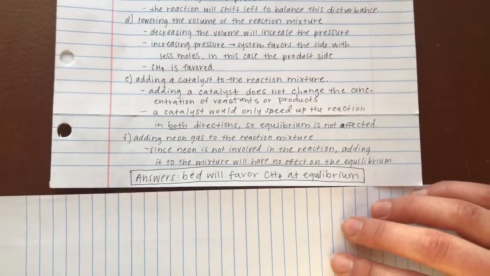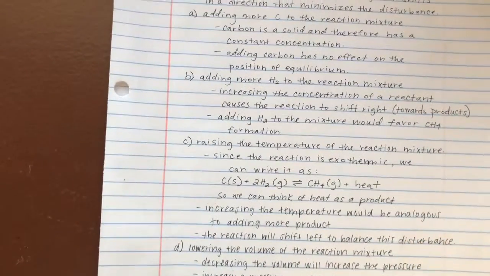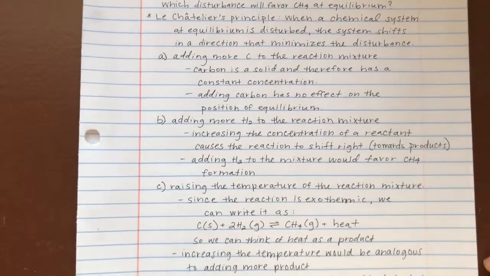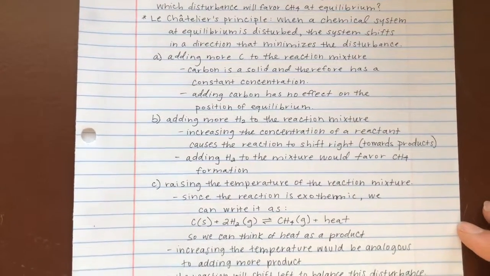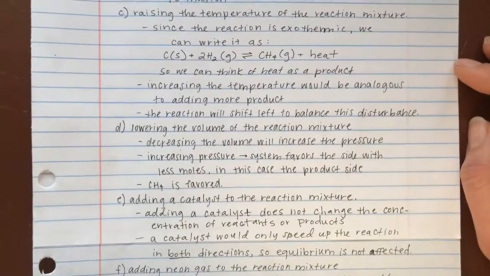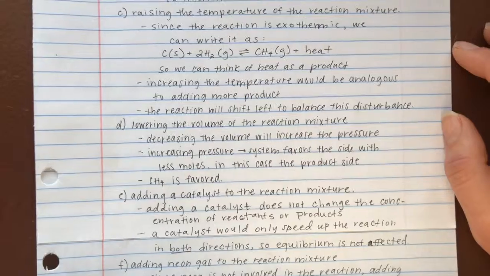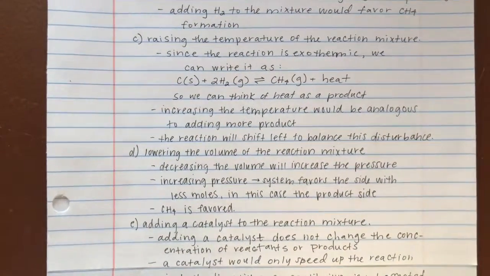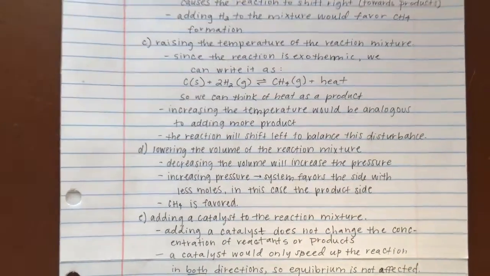So overall, our two answers are B and D. So B, adding more hydrogen gas to the reaction mixture will favor the formation of methane gas. And D, lowering the volume of the reaction mixture will also favor the formation of methane gas. And that's how you think about this problem.